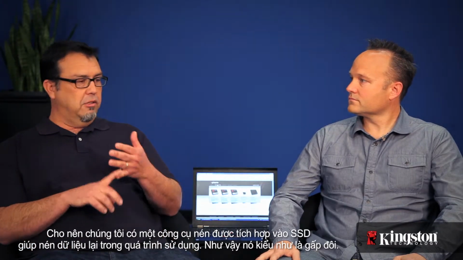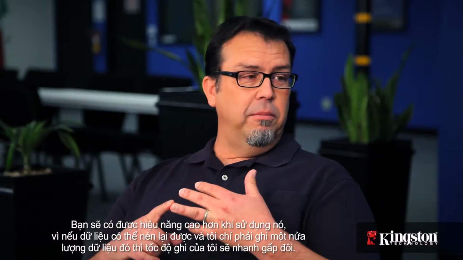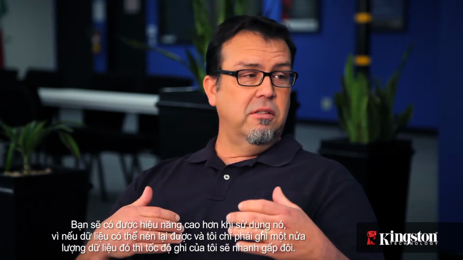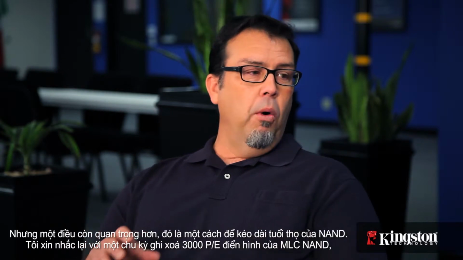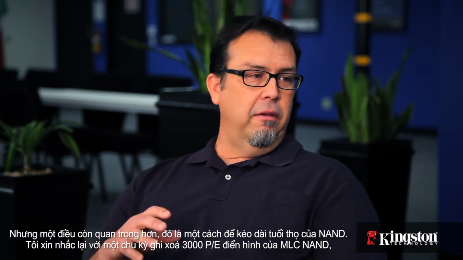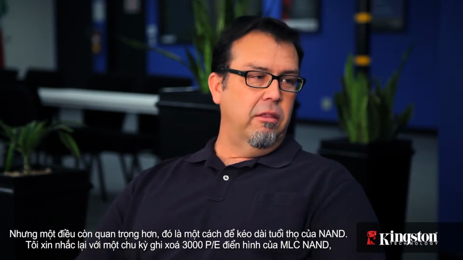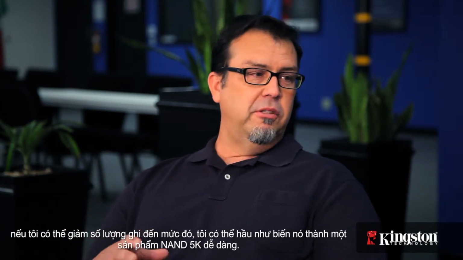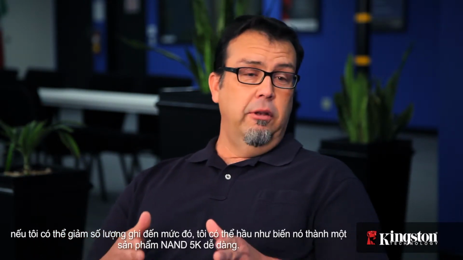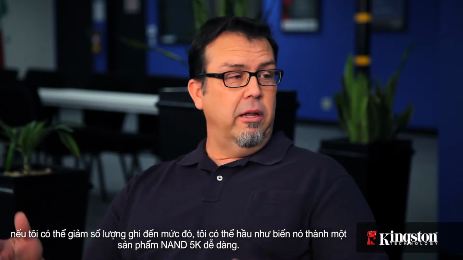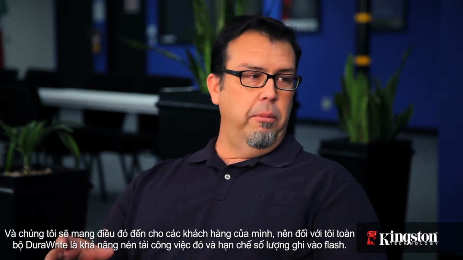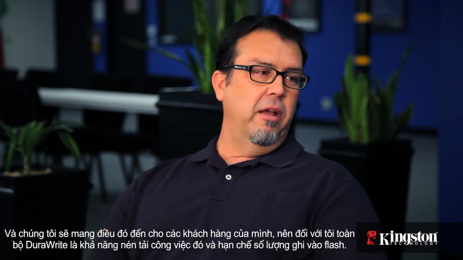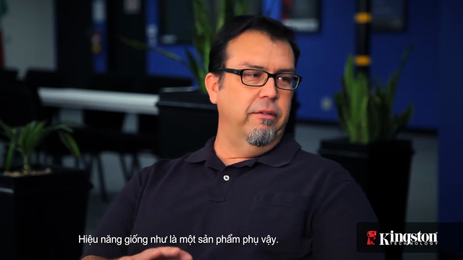So it's kind of twofold. You get more performance right out of it, because if the data is compressible and I'm going to write half the amount, then my writes are going to speed up twice as much. But even more important, it's a way to extend NAND life. With typical MLC NAND at 3,000 P/E cycles, if I can reduce the amount of writes to that, I can turn that into virtually a 5K NAND product. And so we're offering that to our customers now. DuraWrite to me is all about being able to compress that workload and minimize flash writes. The performance thing is kind of a byproduct, a side effect.